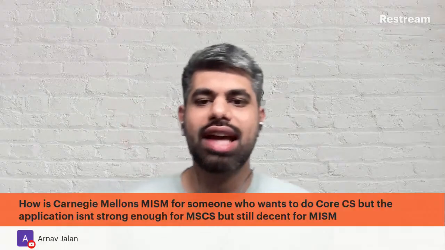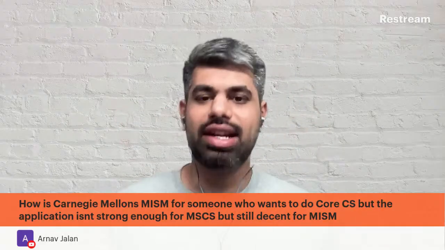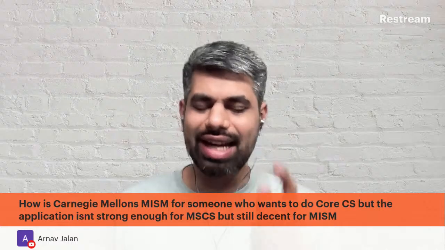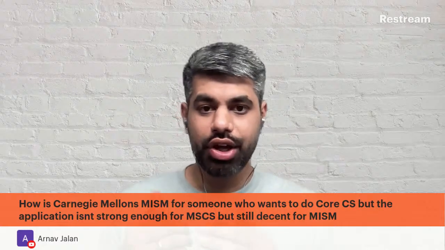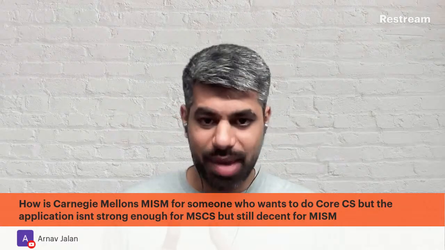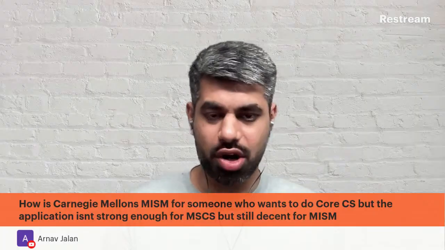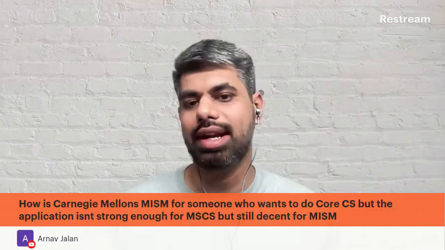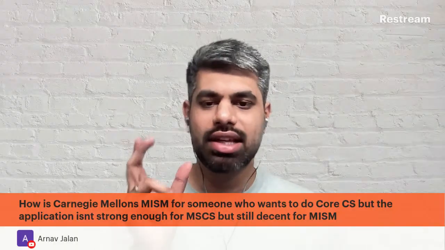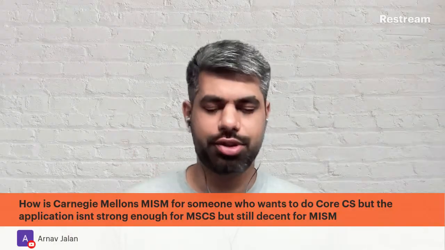Carnegie Mellon core CS, but application is in strong CS. Fantastic. Absolutely the right kind of degree for you to look at if you're coming from a CS background, but don't have a very, very strong profile and still want to get out and get a CS related job. MIS, software engineering. Those are the two degrees you should be looking at.